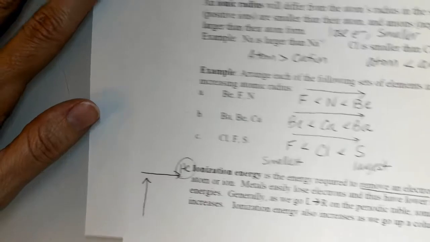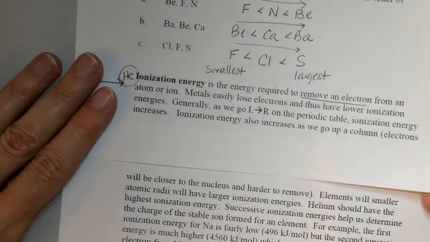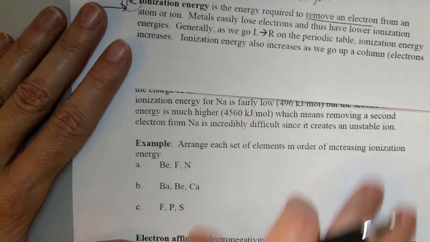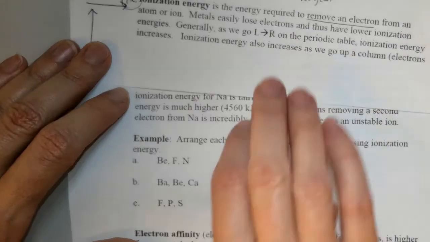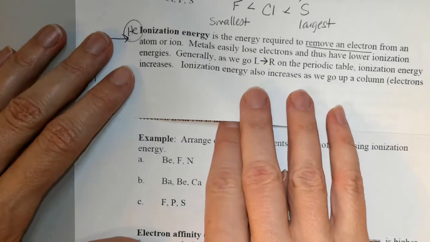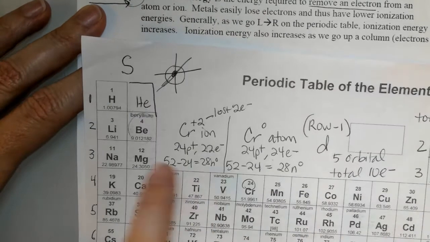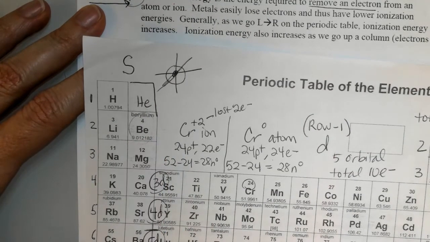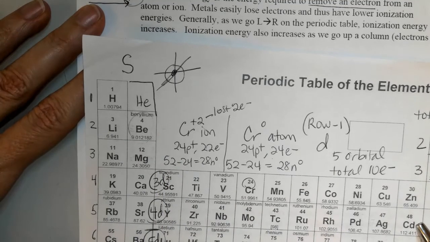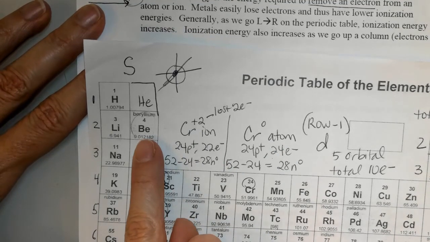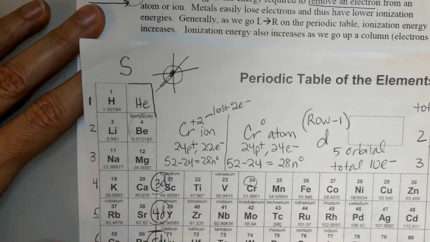All right, so on the next page, we're going to put these elements in order of increasing ionization energy. So we've got beryllium, fluorine, and nitrogen. So same as what we were looking at earlier, beryllium, nitrogen, and fluorine. Beryllium, right, that's the only metal here, loses electrons pretty easily.